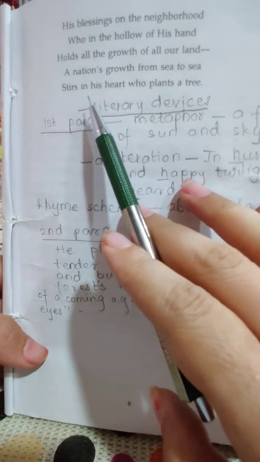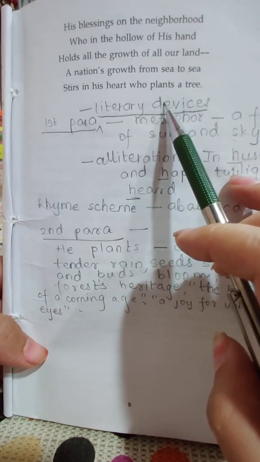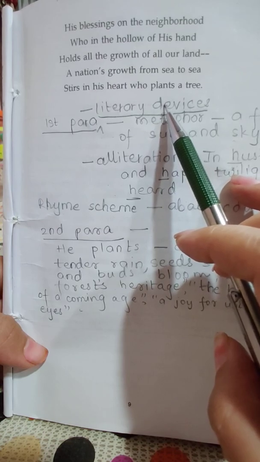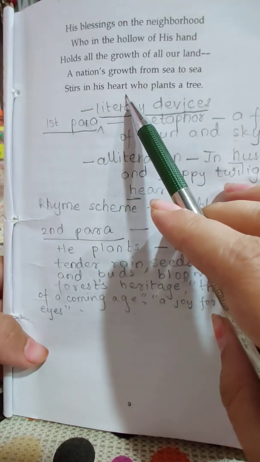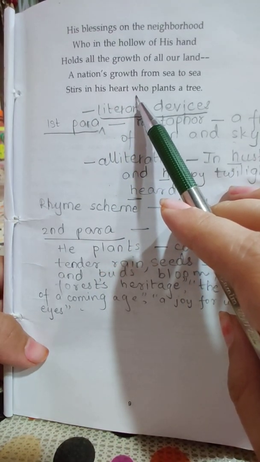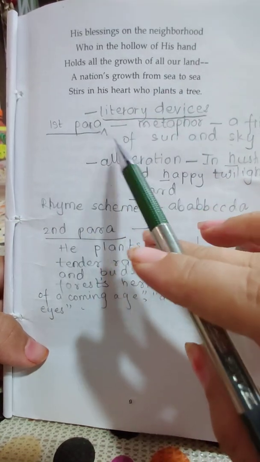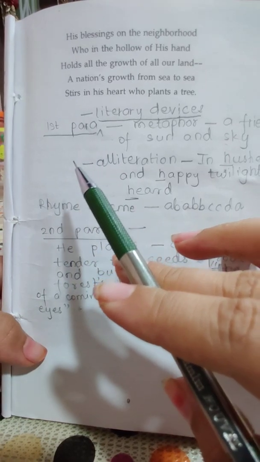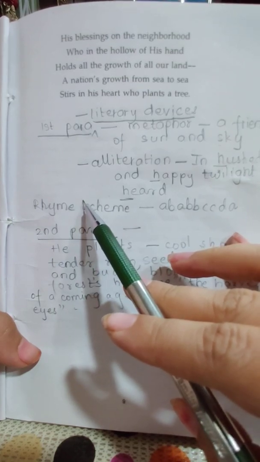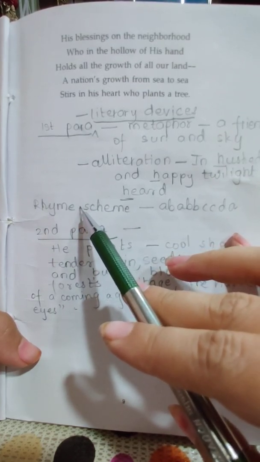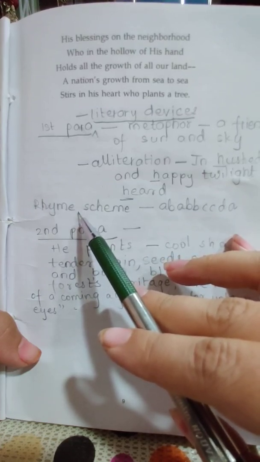Okay. Now stirs in his heart who plants a tree. Now a person who is planting a tree, he is thinking of the nation's welfare, of the civic good, and this is the feeling that stirs, that beats in his heart. He is very loyal towards his nation. That is why he is thinking of planting a tree. And here the poet is giving us so many reasons for planting a tree, and we must plant trees for our nation, for our environment, for our birds, for our animals, and it is so very good for our Mother Earth also.